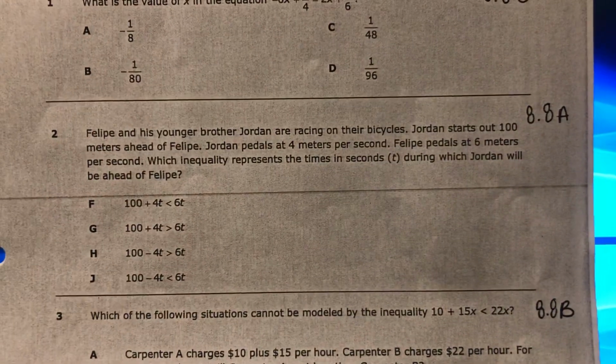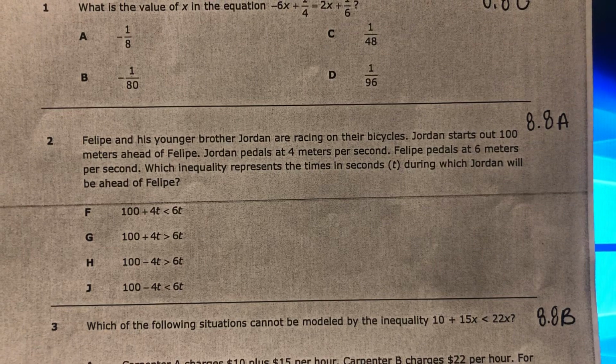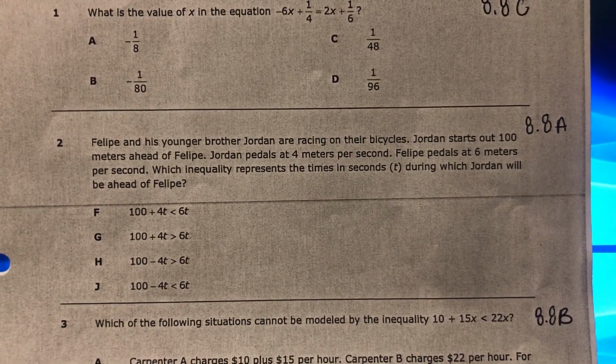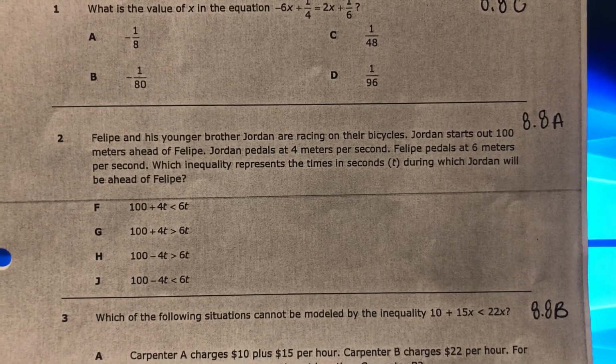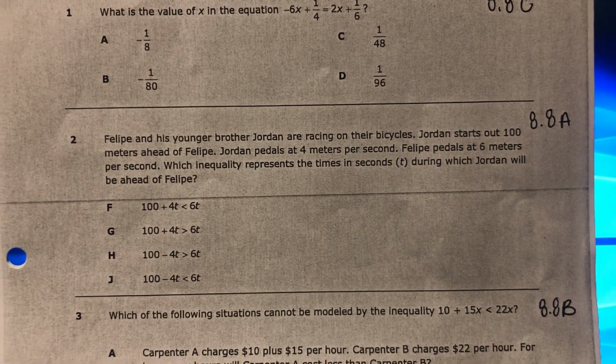Number 2. Felipe and his younger brother Jordan are racing on their bicycles. Jordan starts out at 100 meters ahead of Felipe. Jordan pedals at 4 meters per second. Felipe pedals at 6 meters per second. Which inequality represents the times in seconds, t, during which Jordan will be ahead of Felipe?